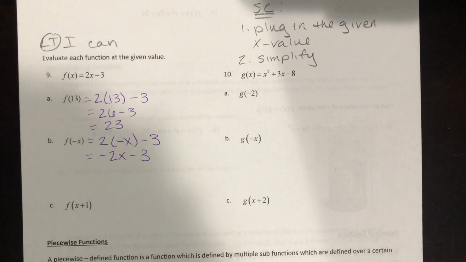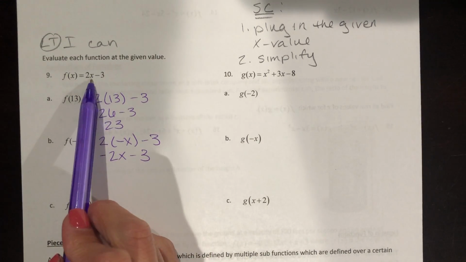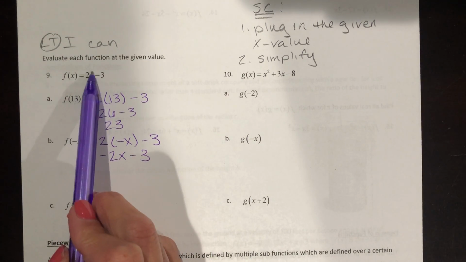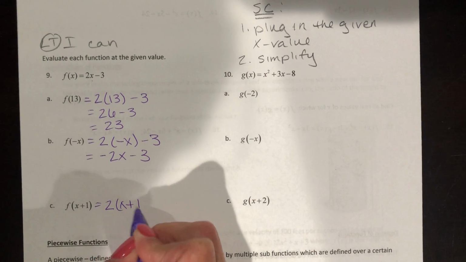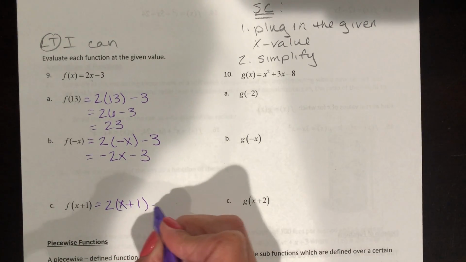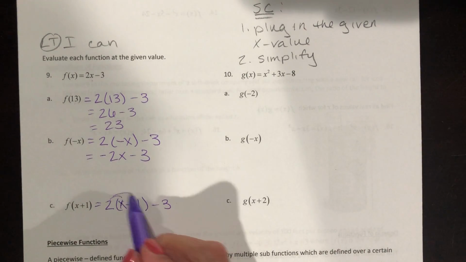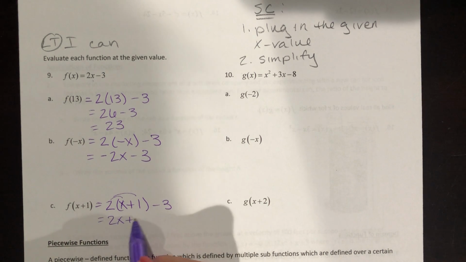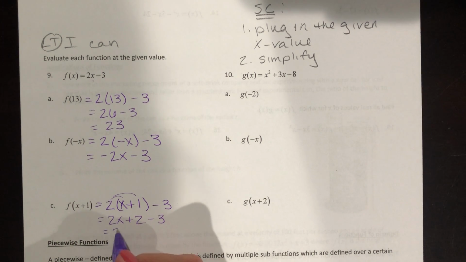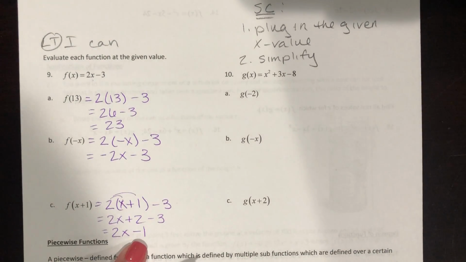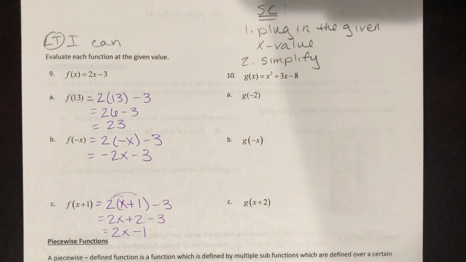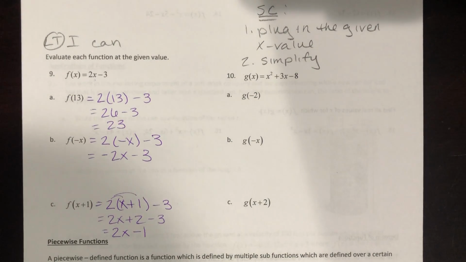Okay, next one. Now I have x plus 1. So everywhere I see an x in my equation, I'm going to replace it with x plus 1. So instead of writing this x, it's going to be x plus 1. So 2 times x plus 1 minus 3. Now I need to distribute to simplify. And then 2x, 2 minus 3 is negative 1. So my answer is 2x minus 1. You try number 10 on your own.